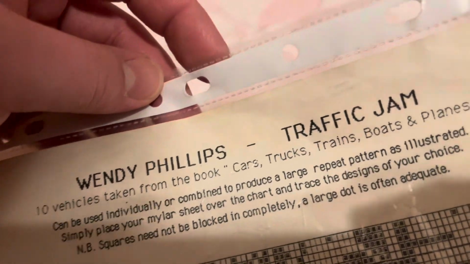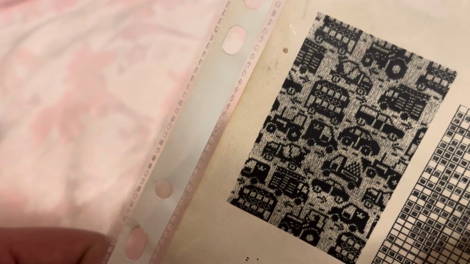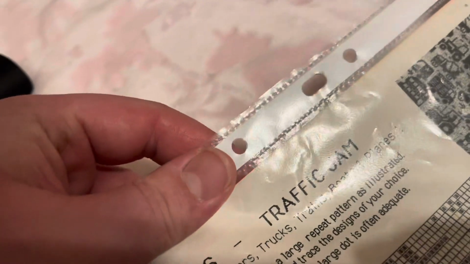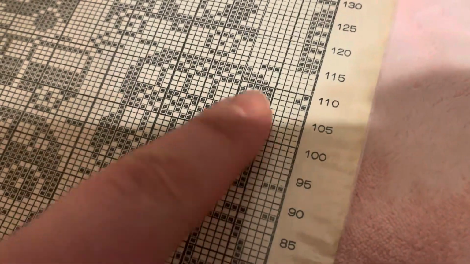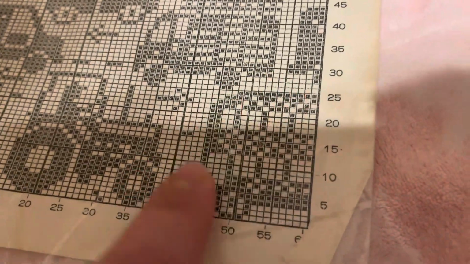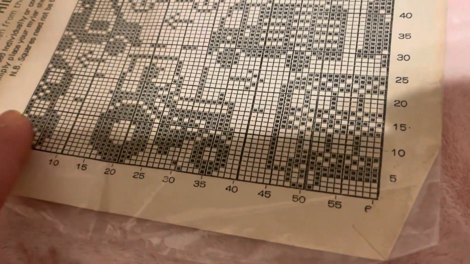So this is a design by Wendy Phillips called Traffic Jam, and you can see it's a whole load of vehicles such as buses and cars, delivery vans, tractors, you name it. There's quite a few different designs, and I'm not sure if it's copyrighted, so I don't want to show the entire pattern. But anyway, hopefully you can see up here that we have a bus there, and it's driving towards the left. And down here, I've already drawn the data at the bottom of the chart. You can see half of the bus is there and the other half's there. The bus pattern is identical to the one up here.